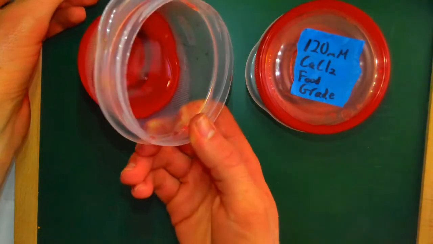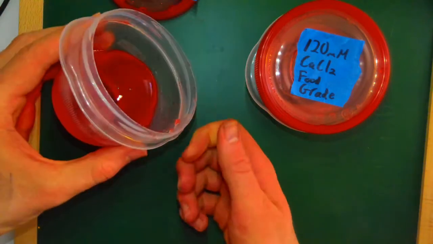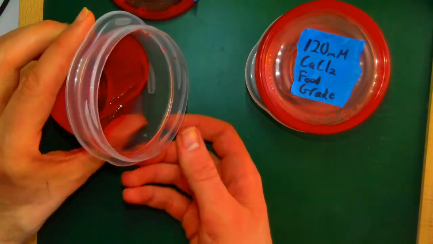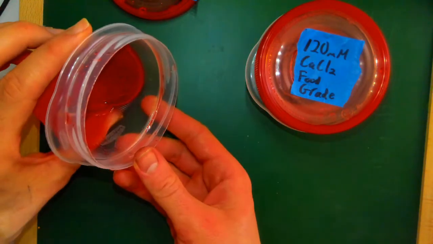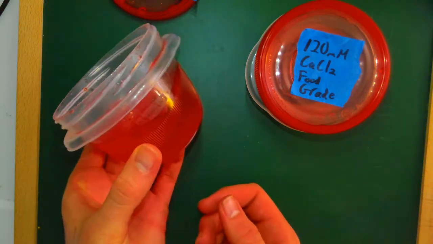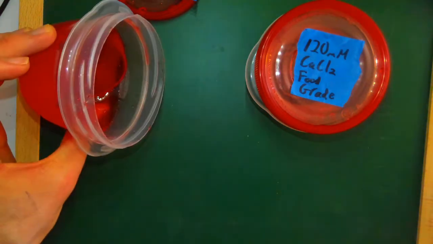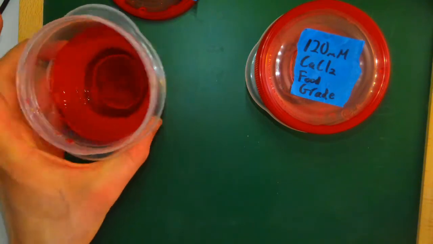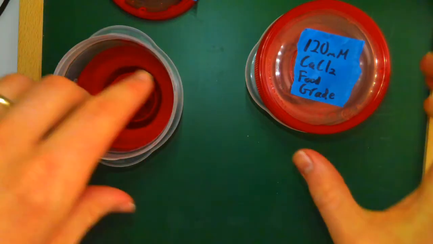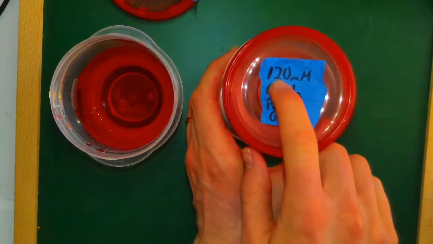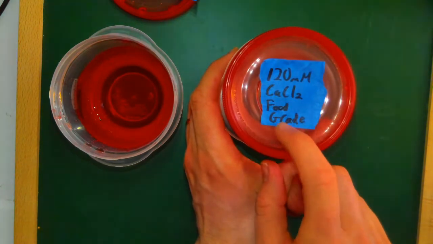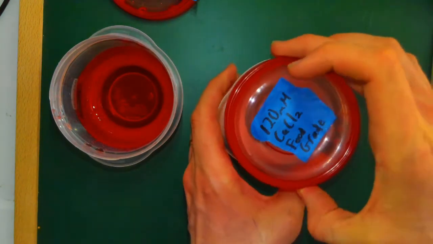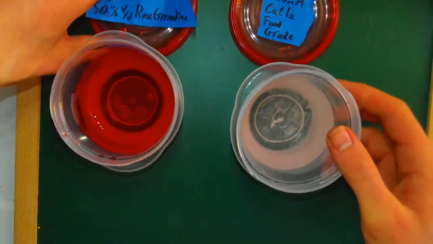And water here. So if you look in here, it's a pretty viscous solution, but it's definitely a liquid, right? It's flowing within this container. You can see it flow. It's a very viscous liquid, but it's a liquid nonetheless. Here I have 120 millimolar calcium chloride, and spoiler alert, this is food grade. This is food grade too.